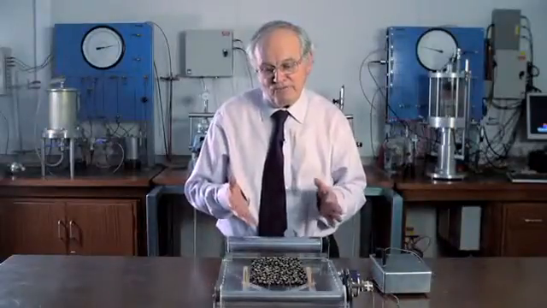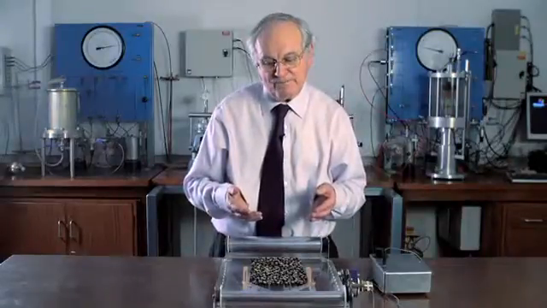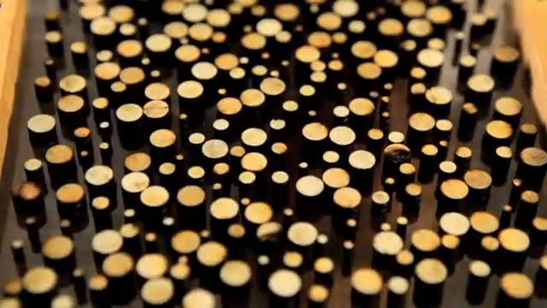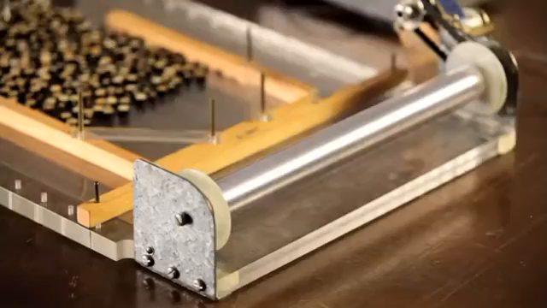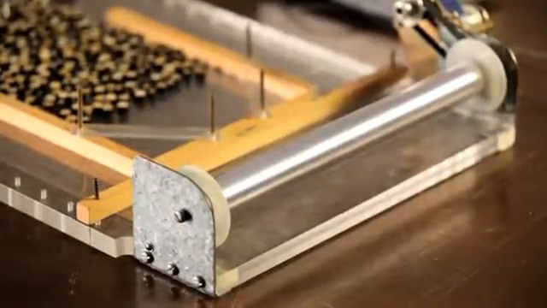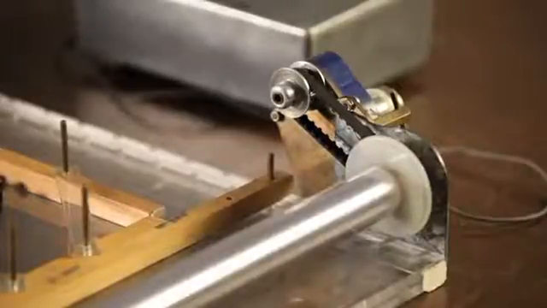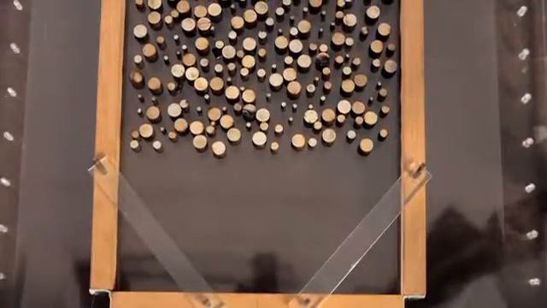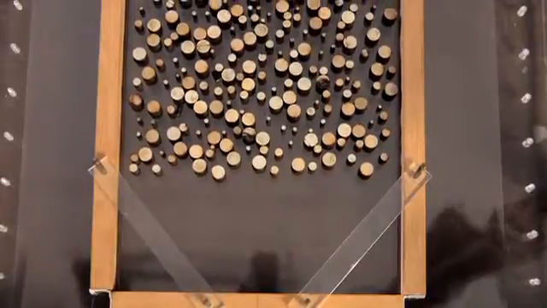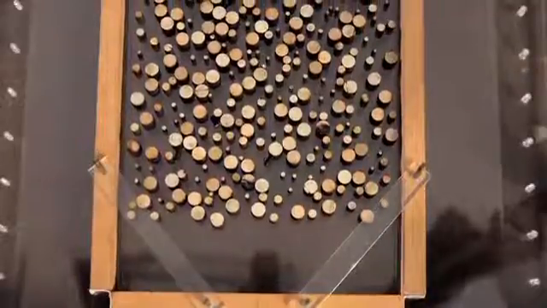I have developed this piece of apparatus that simulates the effects of gravity. The particles here are circular discs of different diameters, and they are resting on a plastic sheet which is drawn across the bottom here by means of this roller. When I turn on the machine, the plastic sheet drags the particles to the bottom in the same way that gravity drags soil particles to the bottom of a river or a lake.